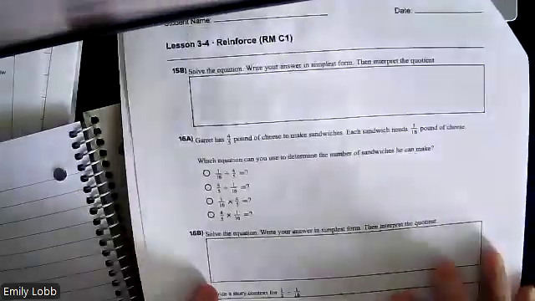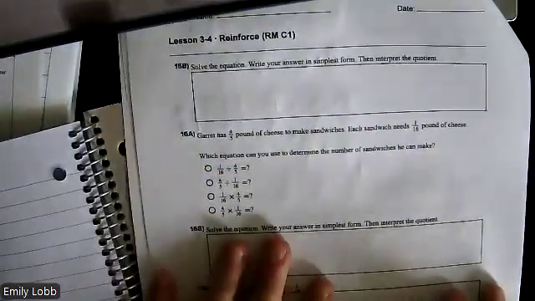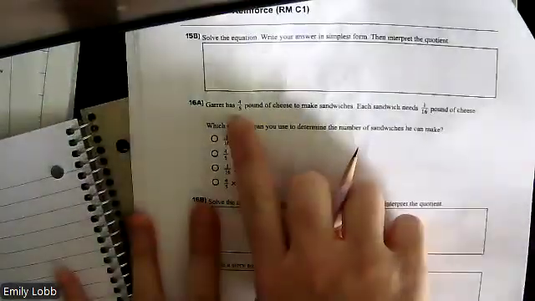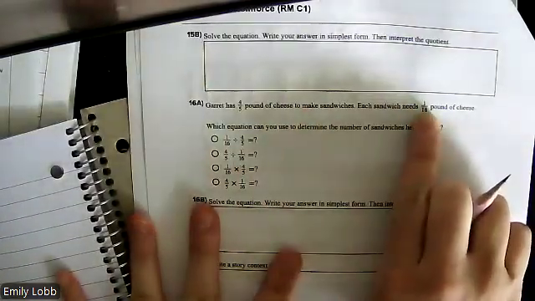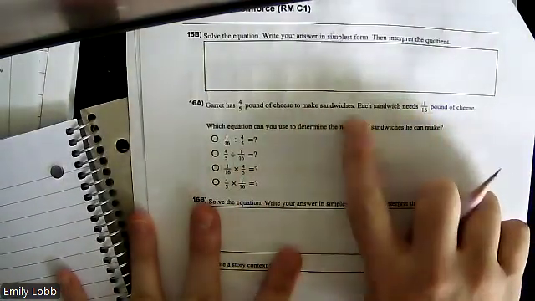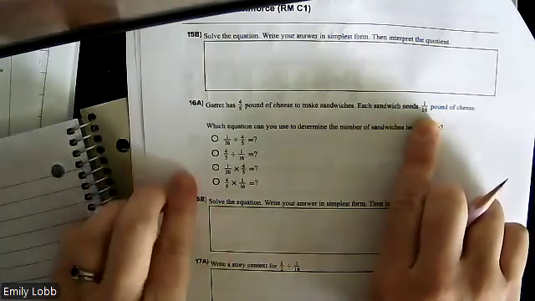All right, page 8. I'm just going to do the evens. So 16. Which would we do? If he has this for the total, we're dividing by each part. Whatever each is what we're dividing by.